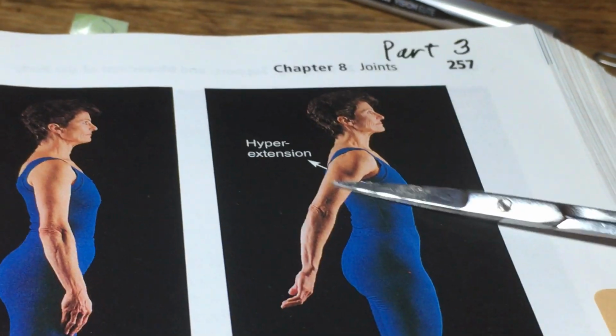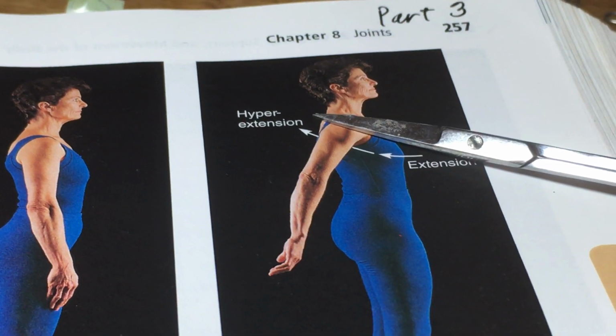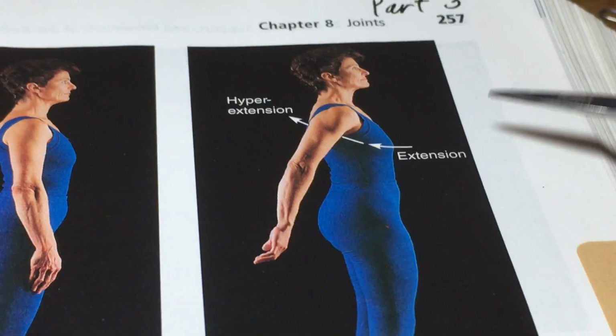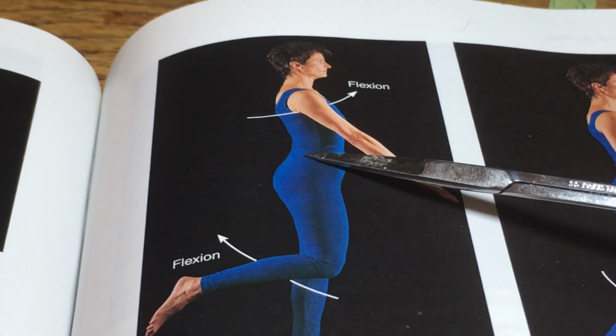And if we move the shoulder in a backward direction, we're going to call that extension. And again, I'm going to avoid the use of the term hyperextension in this course. Okay, so that's the movement of convention there.